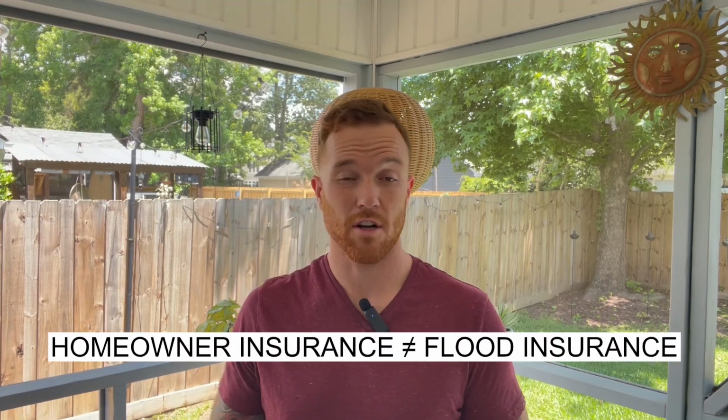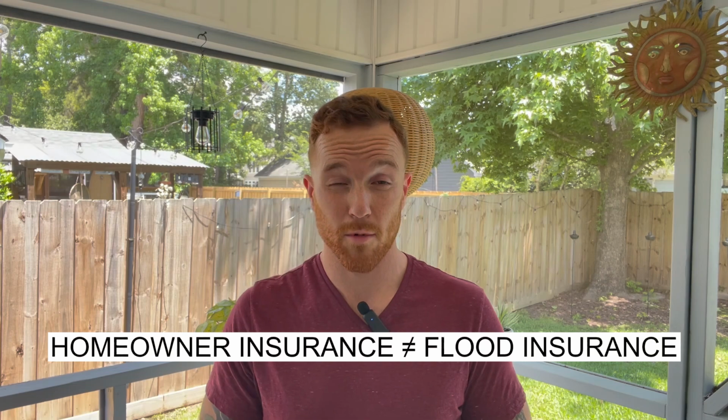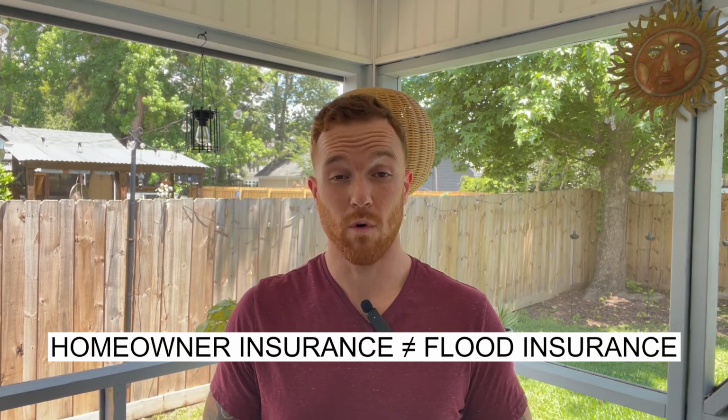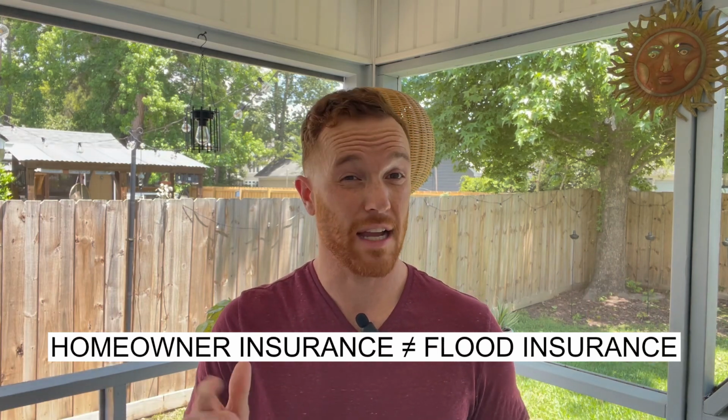Flood insurance policies are different than typical homeowners insurance policies because most regular homeowner insurance policies do not cover risk or damage from water, whether that is water from rain or water from ground flooding. So keep an eye out for that. If you do get that dreaded letter from your lender saying that you need to get flood insurance, don't worry. There are plenty of carriers who are going to offer you affordable flood insurance to cover your property.